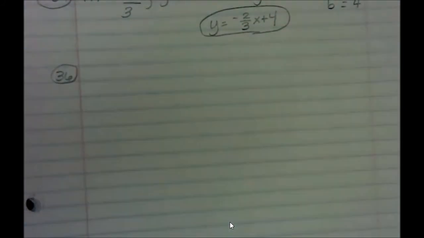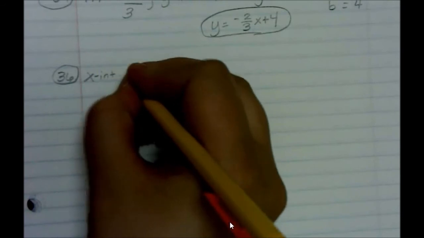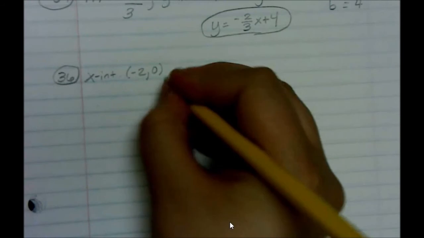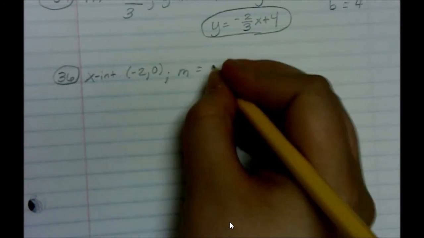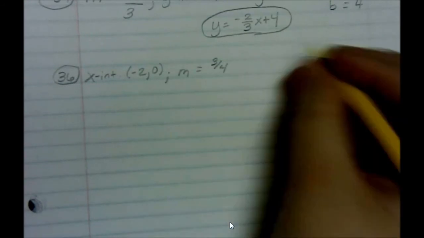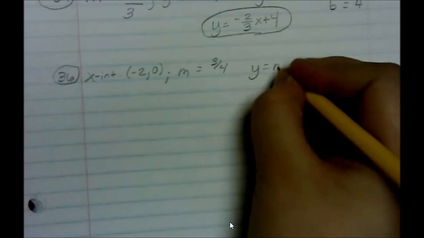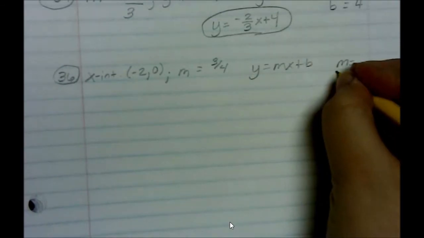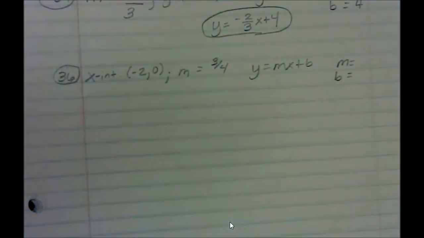Number 36, they try and trick us a little bit. They say that your line has an x-intercept of (-2, 0) and a slope of 3/4. Well, we're going to write our y equals mx plus b, m equals, b equals. So our m, they tell us, is 3/4.